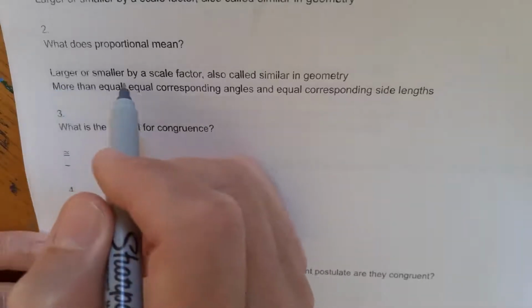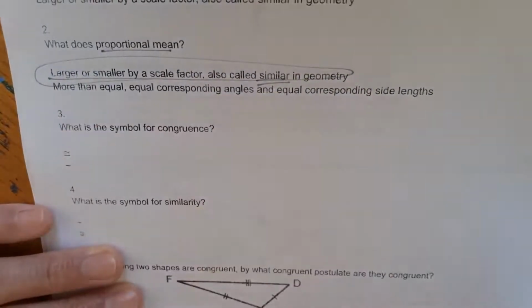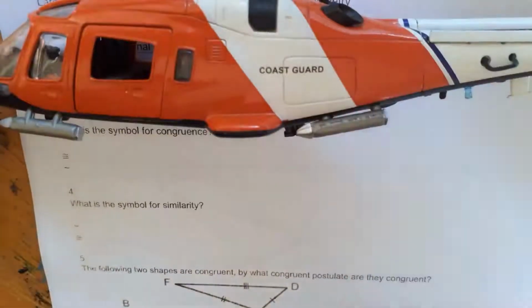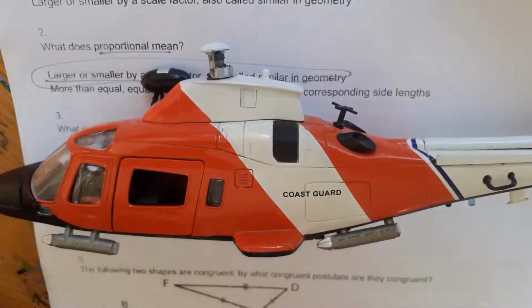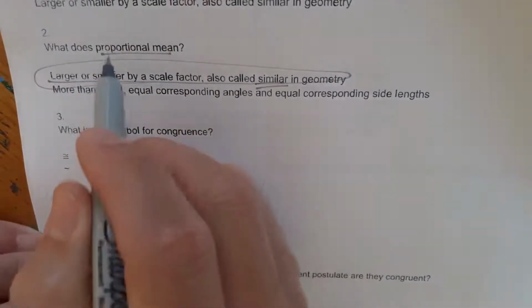So proportional is larger or smaller by a scale factor, also called similar in geometry. All right, so you have to also start preparing for what proportional means. And remember, we've shown this model before, right? This is a scale model of a helicopter. It's a 1/43rd scale of an Augusta A109 helicopter in Coast Guard colors, right? And if you Google the real thing, an A109 Augusta, you'll see a real helicopter this full size. Well, this is a scale model, right? So that's what similar means in geometry, and it means proportional. What does proportional mean? It means similar.